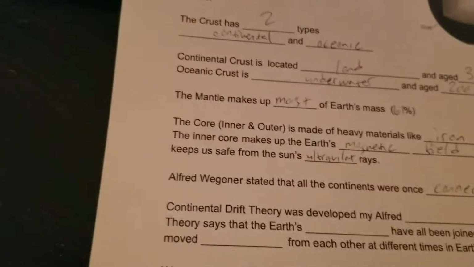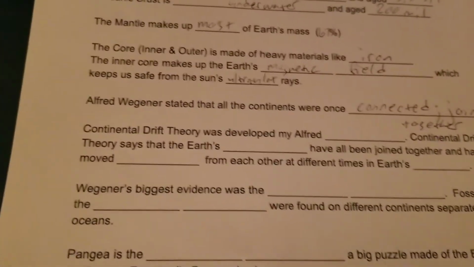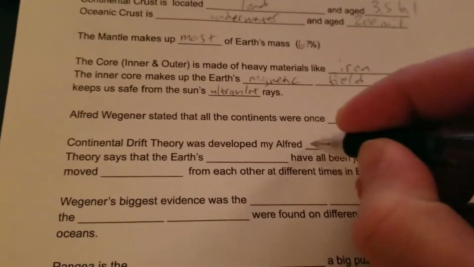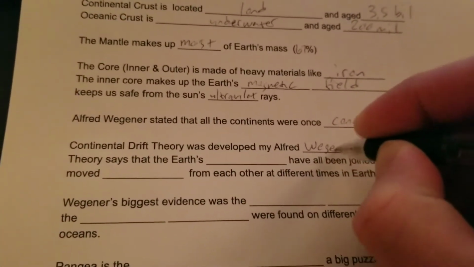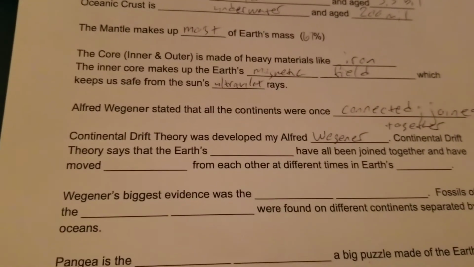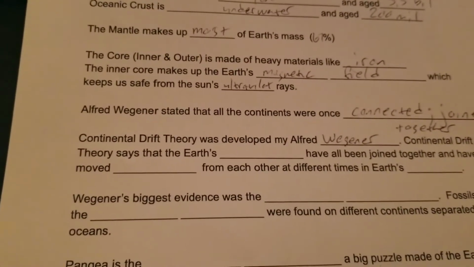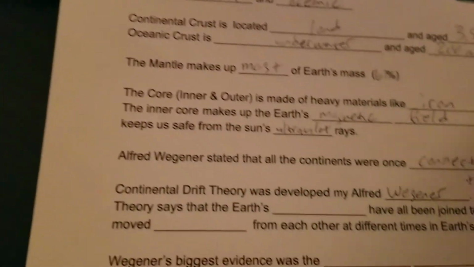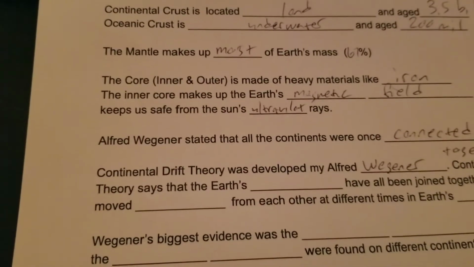Continental drift theory was developed by Alfred, just fill in the guy's name, Wegener. Continental drift theory says that the Earth's blank have all been joined together and have moved blank from each other at different times in Earth's blank. So his theory becomes known as continental drift theory.